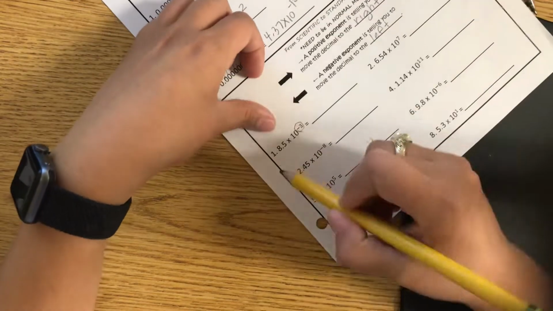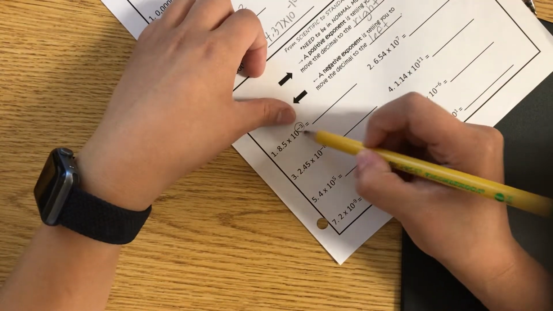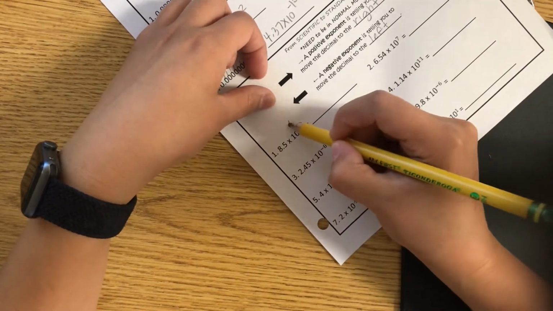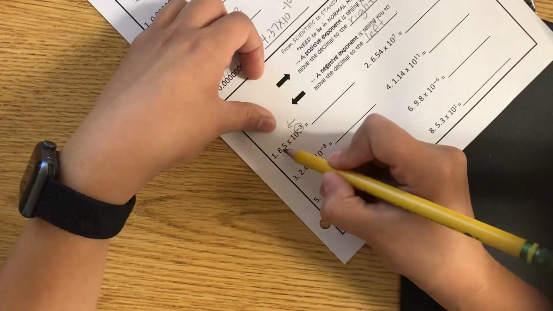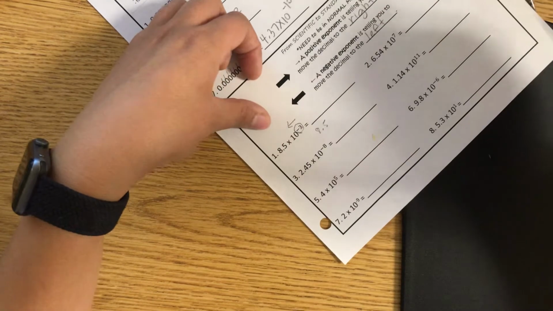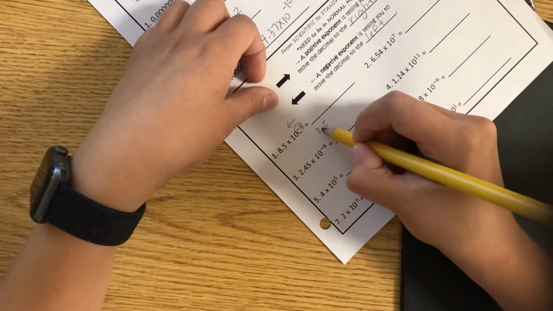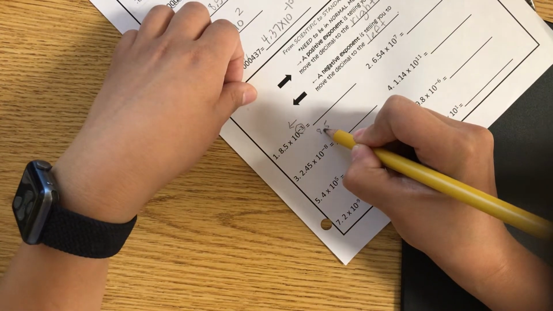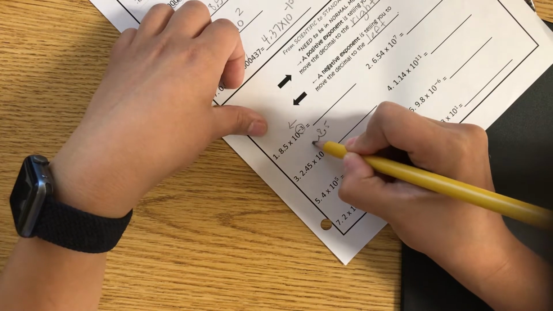So what I mean by this, if I look at number 1, my exponent is negative 3. That means I'm going to move the decimal to the left. Well, here's my decimal right here. So I tell my kids, copy it and paste, okay, the 8.5. Put your pencil on the decimal, and we're going to do 3 times to the left. 1, 2, 3.